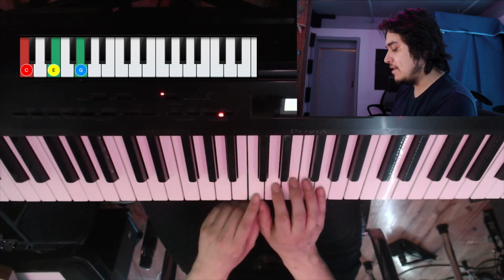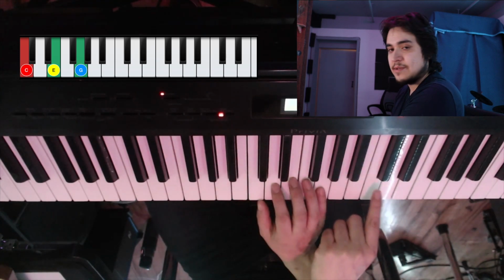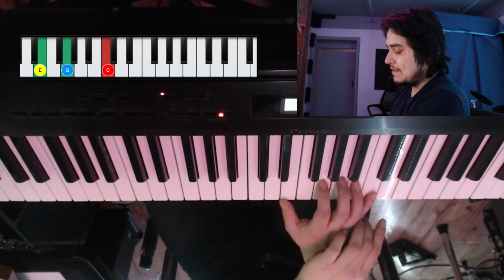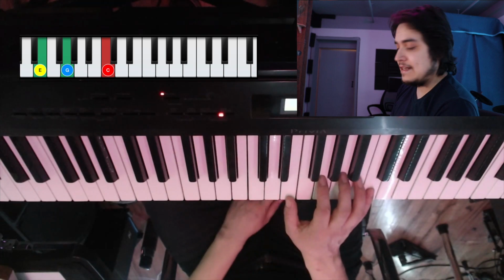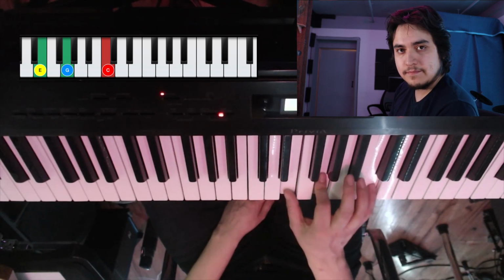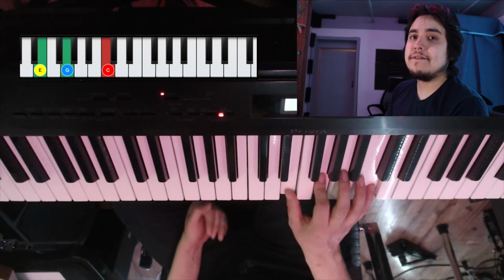Now, what inversion does is that I'm gonna take this note and send it to the top. So C is not gonna be on the bass anymore. This time it's gonna be E on the bass, and I play the same notes, E, G, C. Really simple, right? That will be the first inversion.